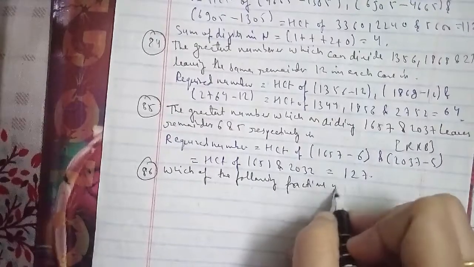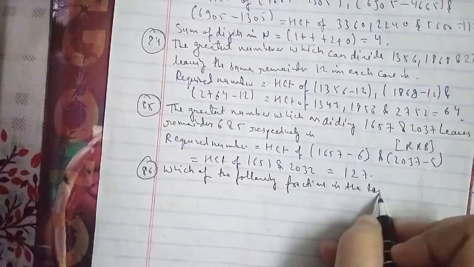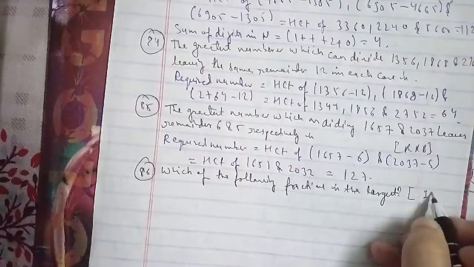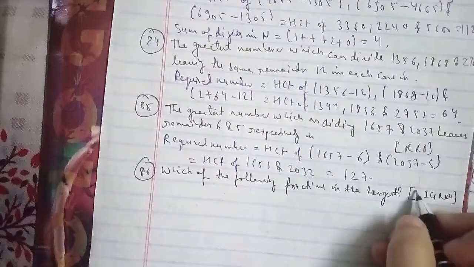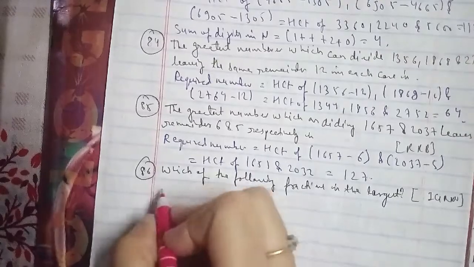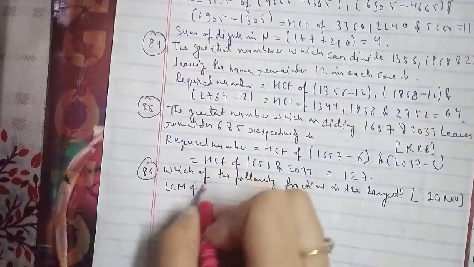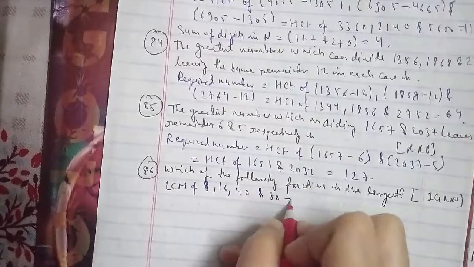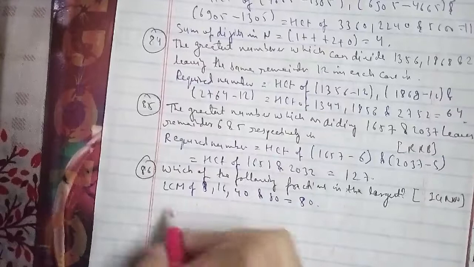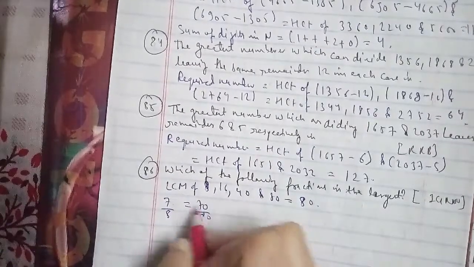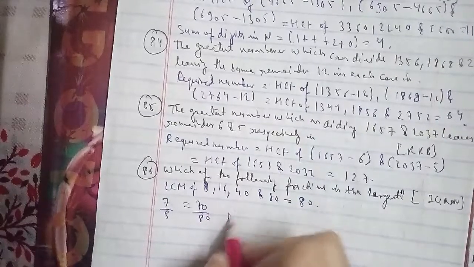We will go ahead with the solution as well. LCM of 8, 16, 40 and 80 is 80 here. So 7 upon 8 equals 70 upon 80, we multiply by 10. 13 upon 16 is equal to 65 upon 80. Another one, 31 upon 40, equals 62 upon 80.